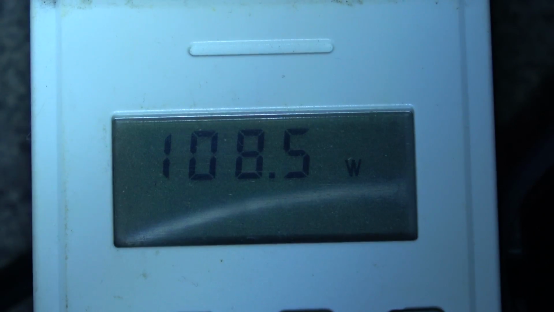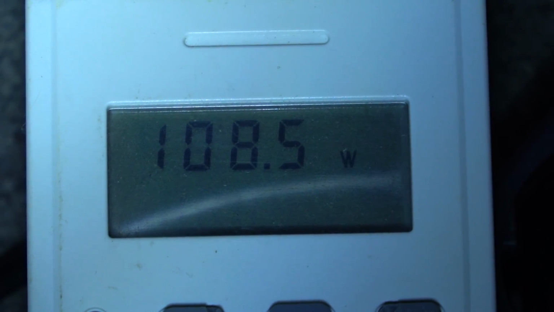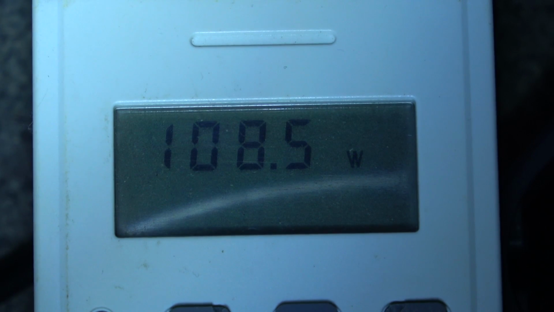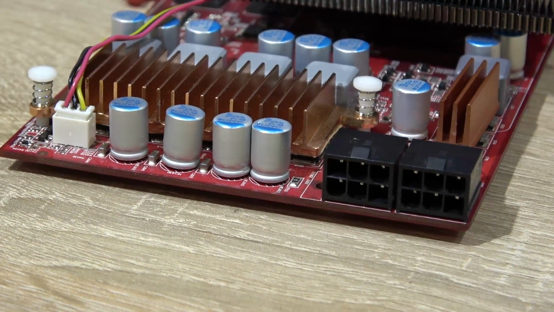The power consumption on load for today's standards isn't really a shocker. On idle, however, the HD 4890 isn't very power efficient. It, for instance, consumes about 120% more power on idle than a GTX 1080 Ti does, with otherwise the same identical system.